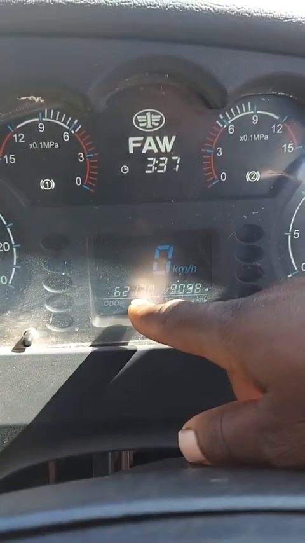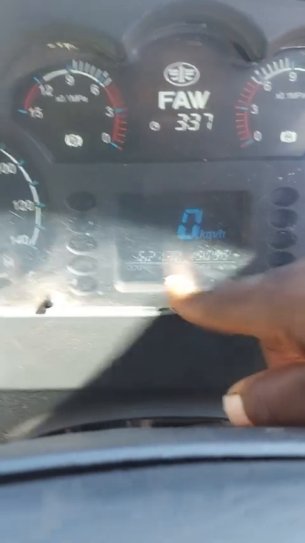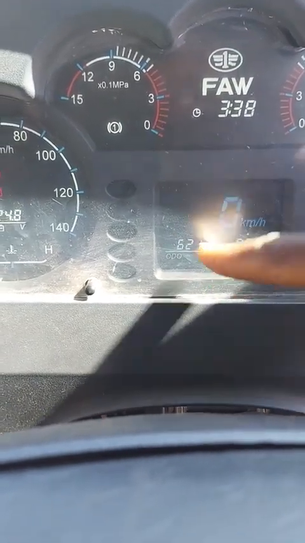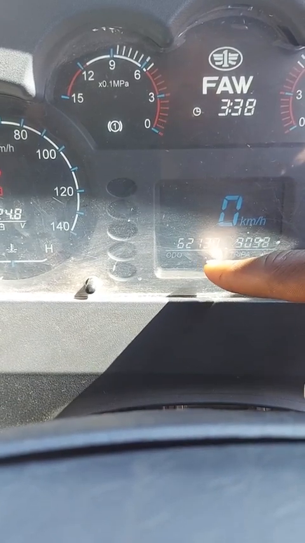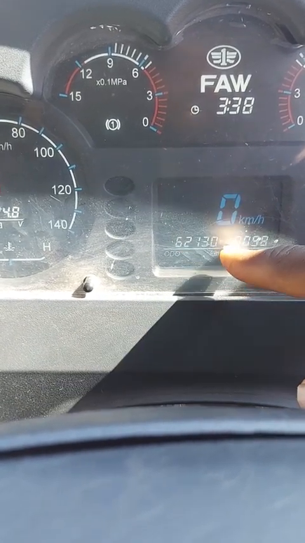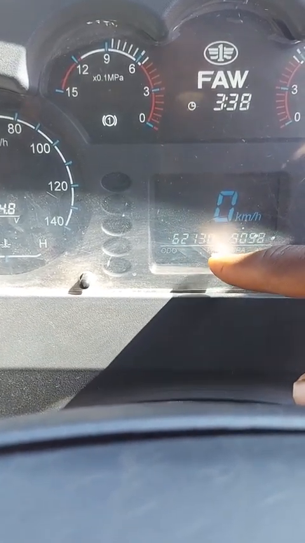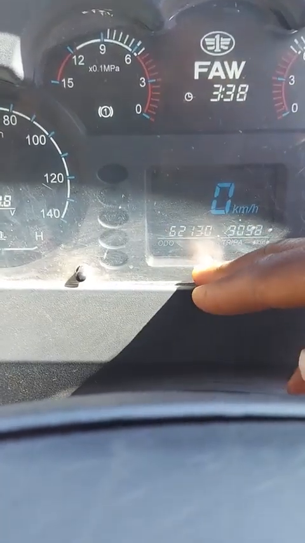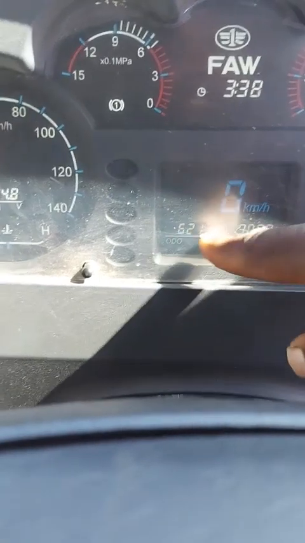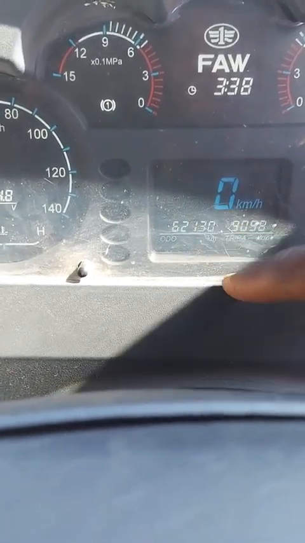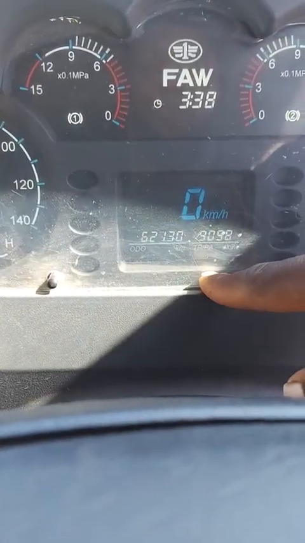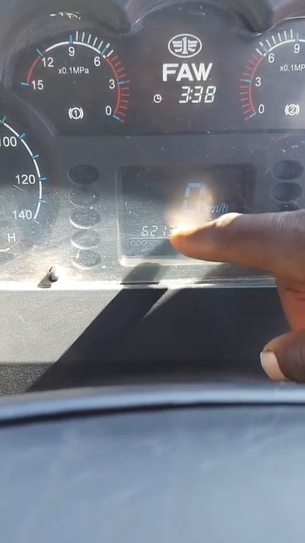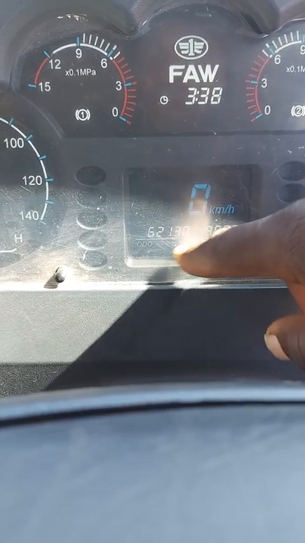Then there is also the mileage. These numbers show the mileage. It shows all the kilometers which this truck has moved since it was manufactured and released into the market, up to date. And when the truck starts moving from this point, going to its final destination, the numbers will keep on increasing.